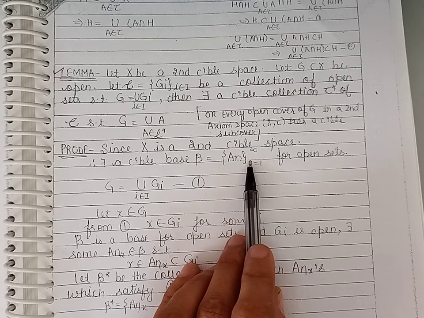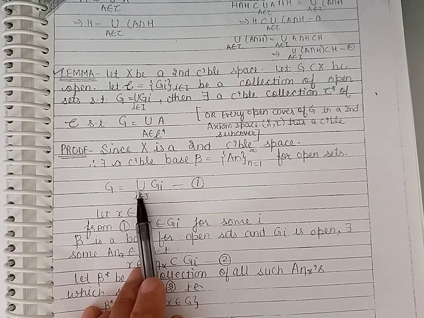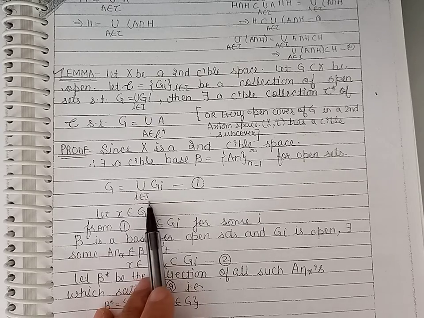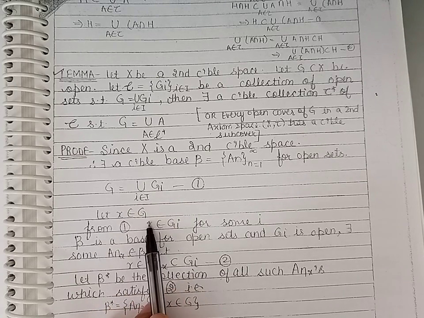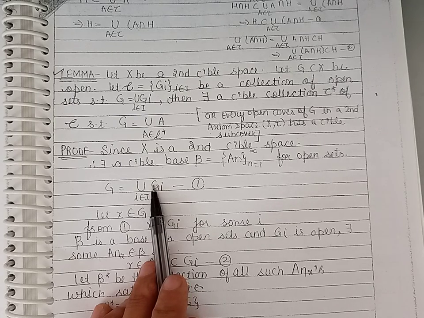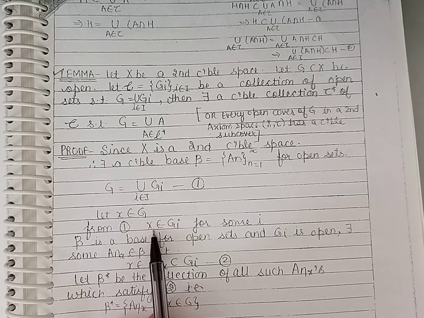Now, because G is the union of G_i's, where i belongs to index set, so if we take x belongs to G, then from here we can say that x belongs to G_i for some i.